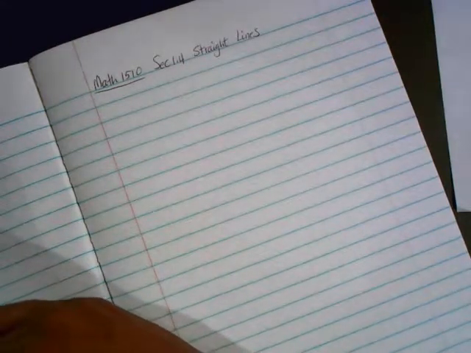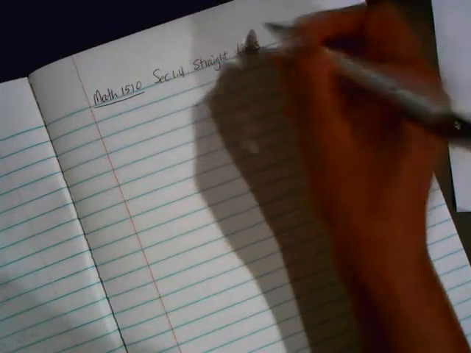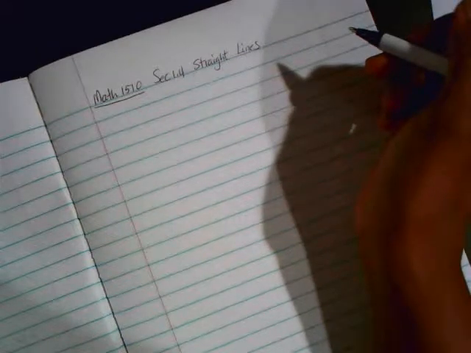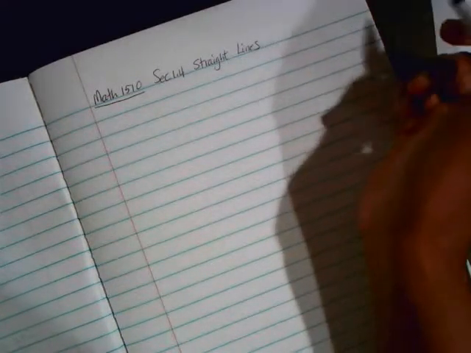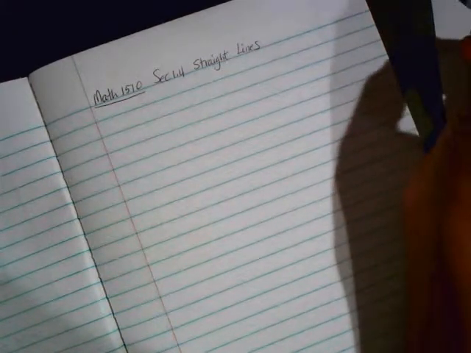Section 1.4, straight lines, which I have a problem with the topic, the way it's worded. It should just say lines, because all lines are straight in mathematics. If it's not straight, it's a curve, which is not necessarily a line. Anyway, that aside, please note that we also skip section 1.3.